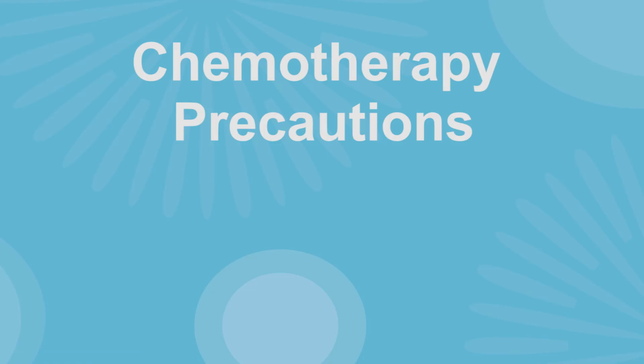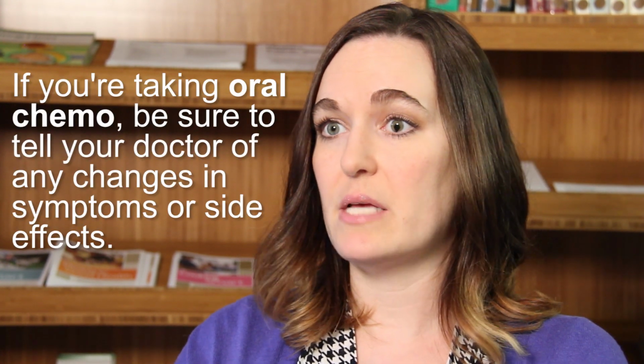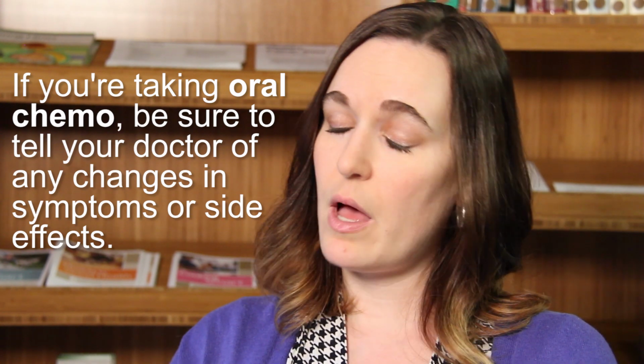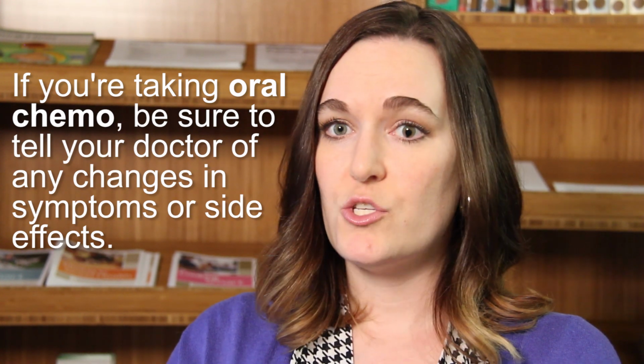So there are some precautions that patients should keep in mind and their caregivers should keep in mind when a patient's undergoing chemotherapy. This becomes even more of an issue for those patients who take chemotherapy as a pill at home because they're not coming into clinic as often, they're not being seen regularly by a provider. So those patients, we really need them to call and let us know if they're having any changes or any problems because they're not being directly observed on a regular basis.